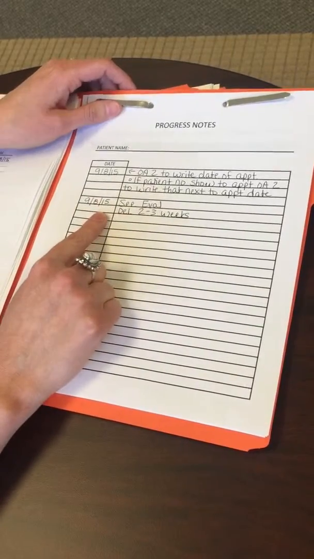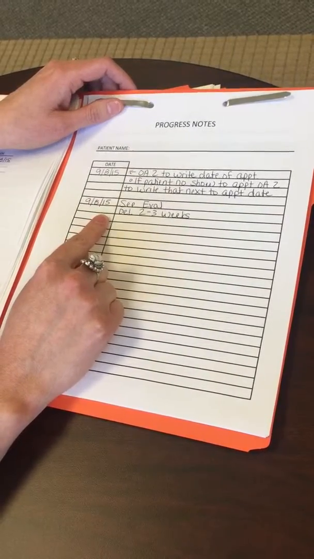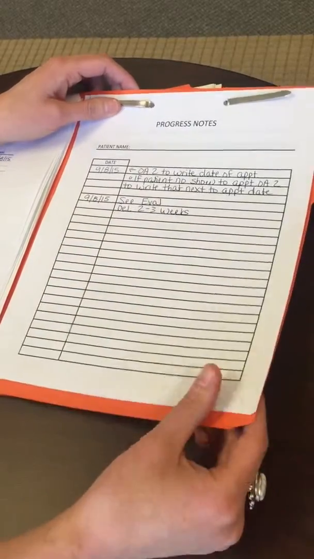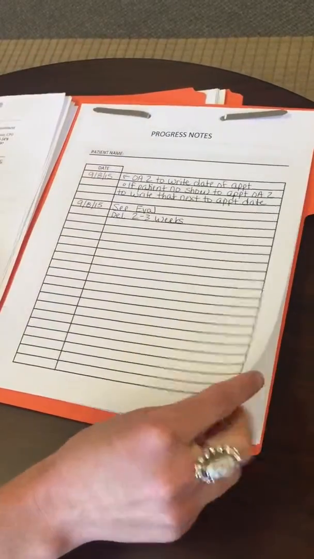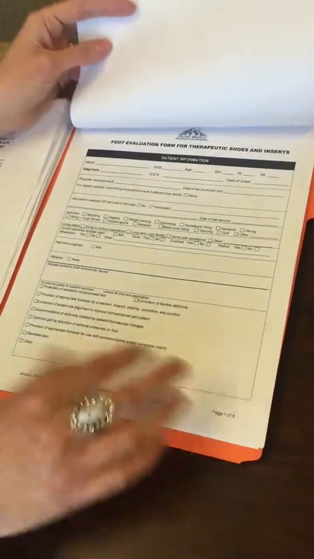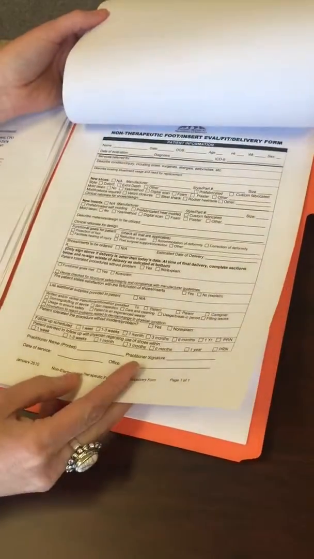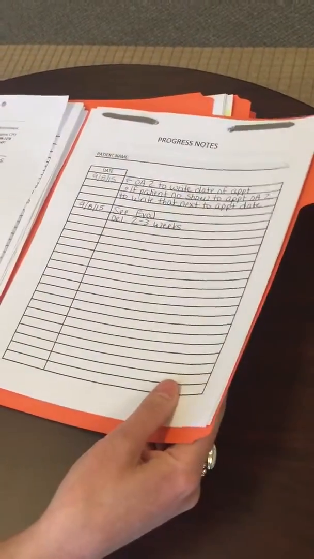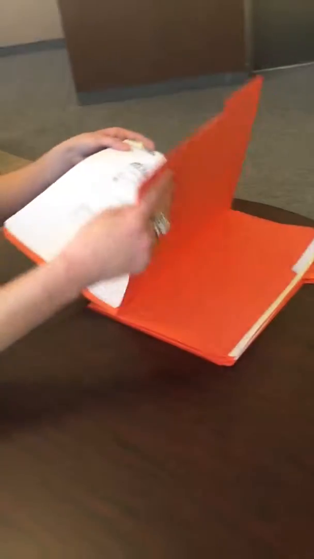And then this is an example of what the practitioner would write for an eval. Example: C eval, delivery scheduled for 2 to 3 weeks. So then it would be progress notes and the appropriate eval form. And we have the delivery form, and we also have clinicals that go on the right side. So that is an example of what an initial file should look like.